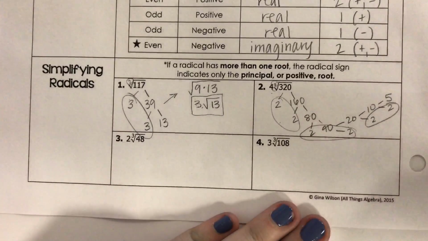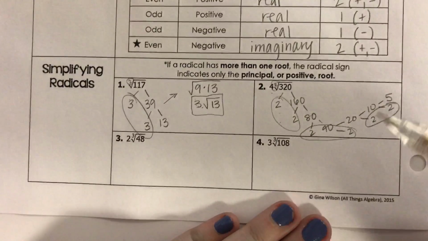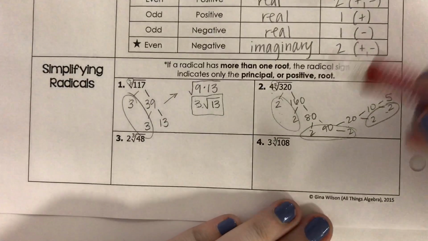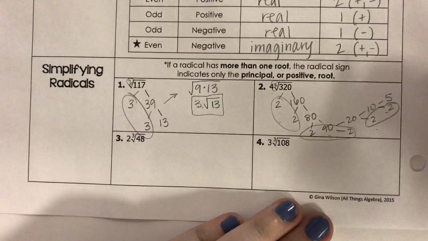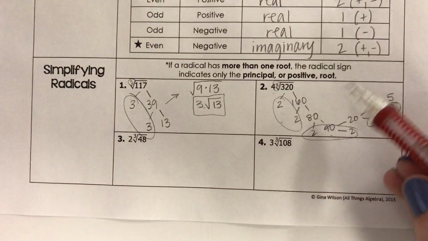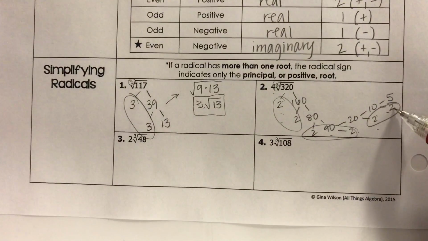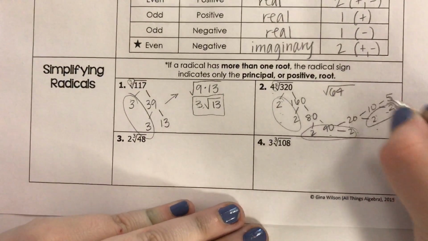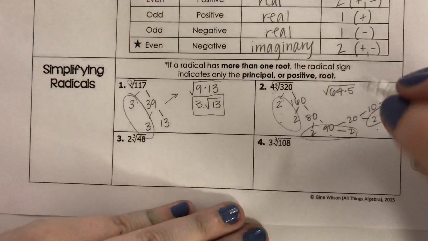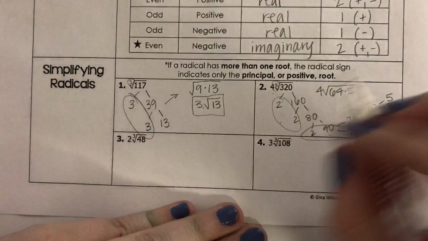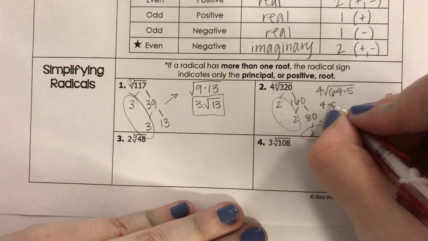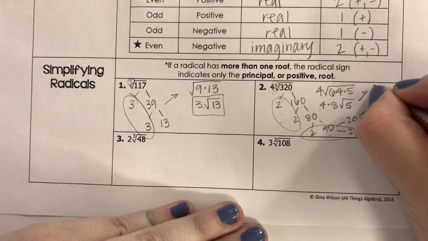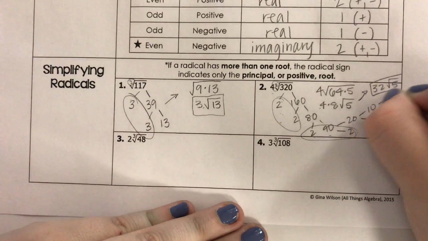Okay? So 3 pairs. So this is not 3 times 2. It's 2 times 2 times 2, which is 8. Or, if you want to see it a little bit better, 2 times 2 times 2 times 2 times 2 times 2, or 2 to the 6th, is 64, times 5. We still have our 4 out here. Square root of 64 is 8. 4 times 8 is 32. And that's our answer.